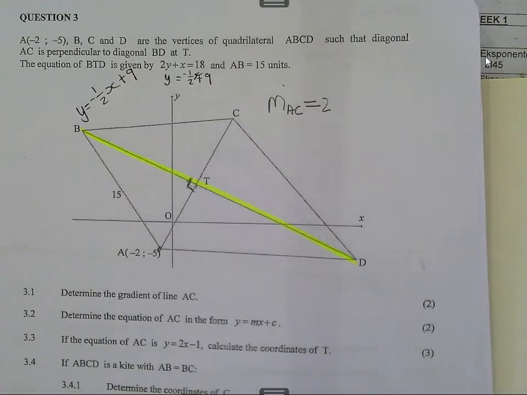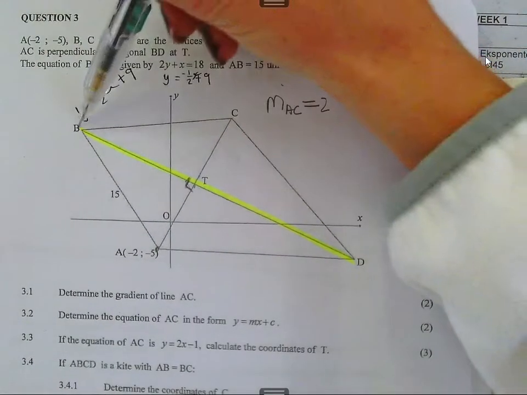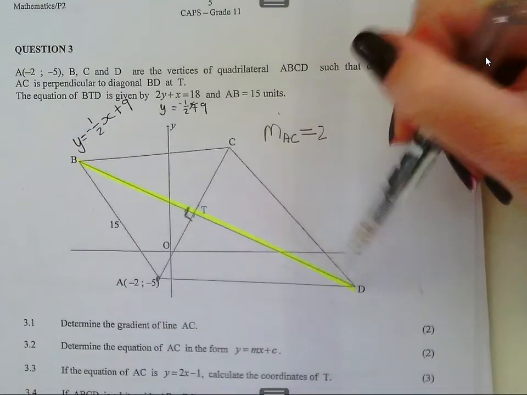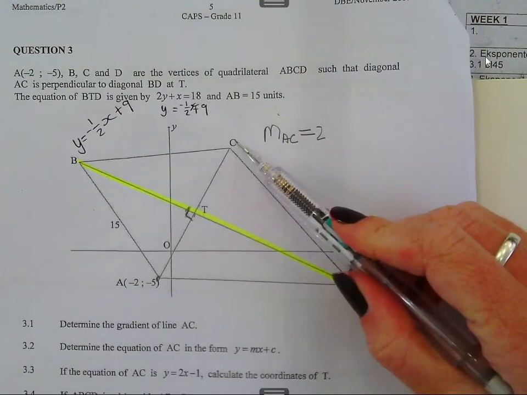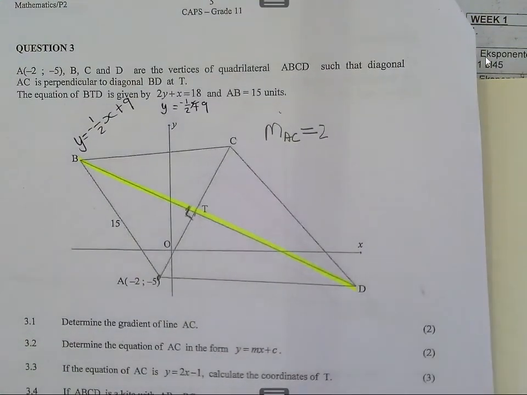How do we calculate the coordinates of a point of intersection? Moana, what are you saying? You let the two equations be equal to each other. You have the equation of BTD and the equation of AC. You let them be equal to each other.